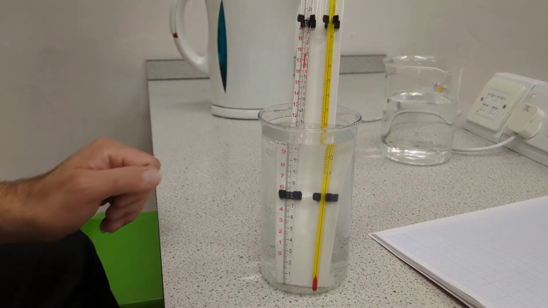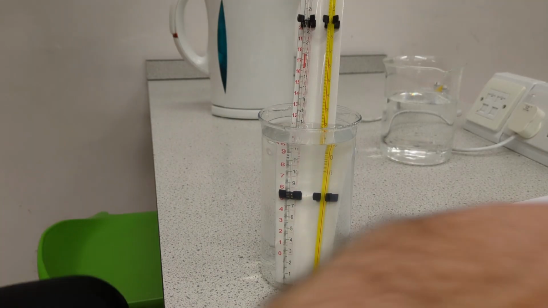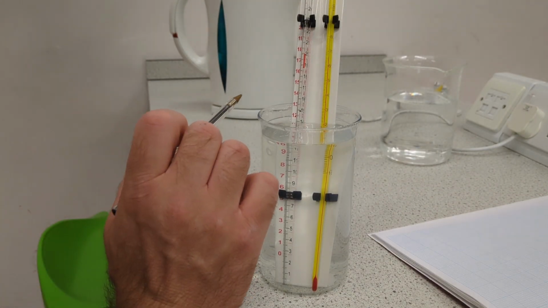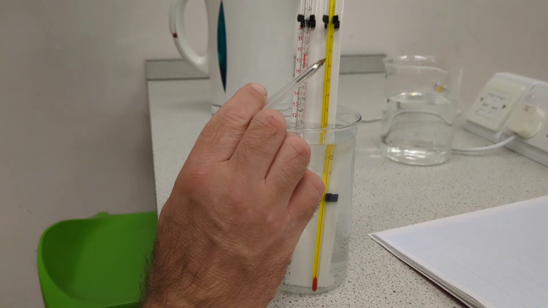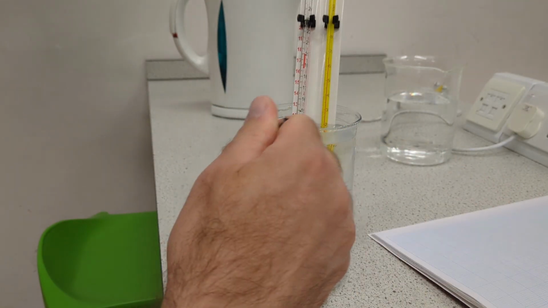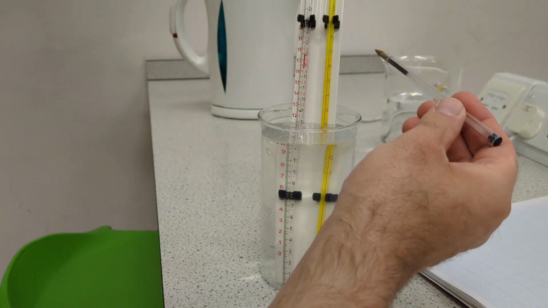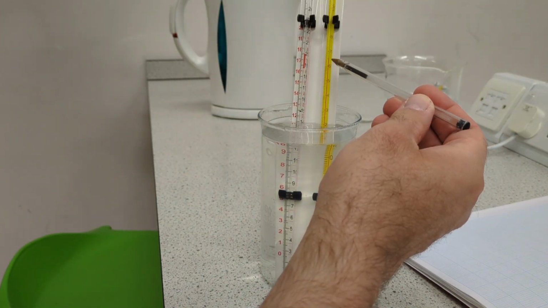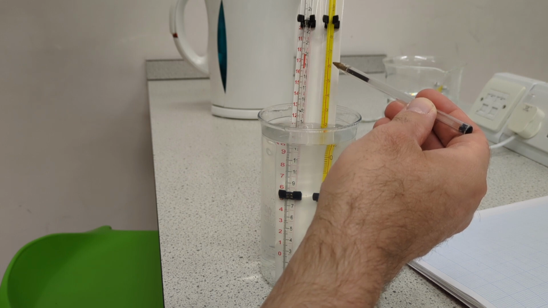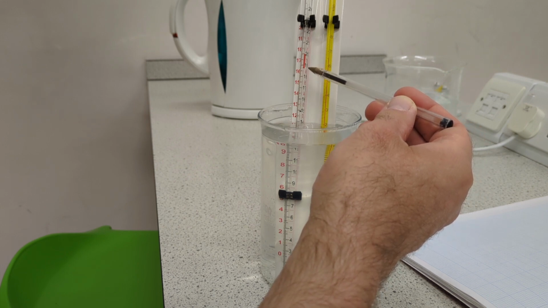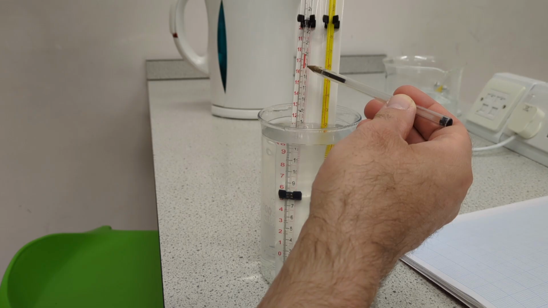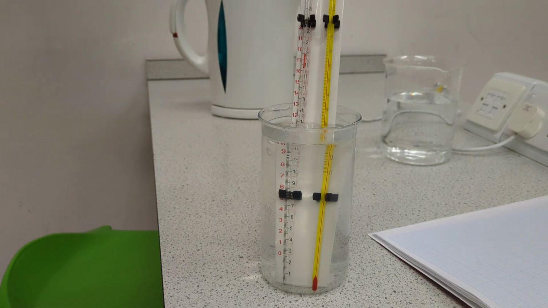I'm now waiting for the temperature to reach an equilibrium and for the gas volume to stop moving. If I insulate this beaker, then it will keep the same temperature for longer, and that could potentially mean I get better results, but I don't care. So 66 degrees Celsius and 18.8. Writing the numbers down.